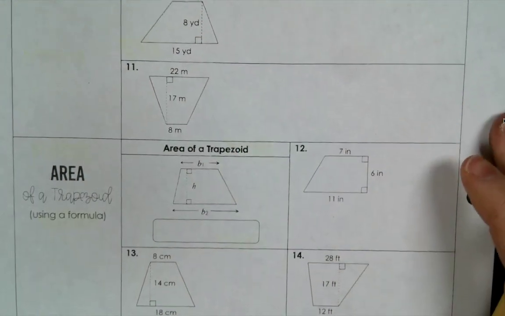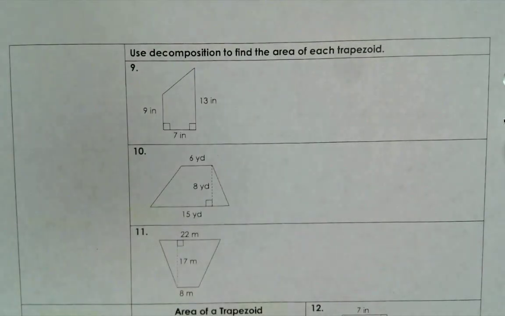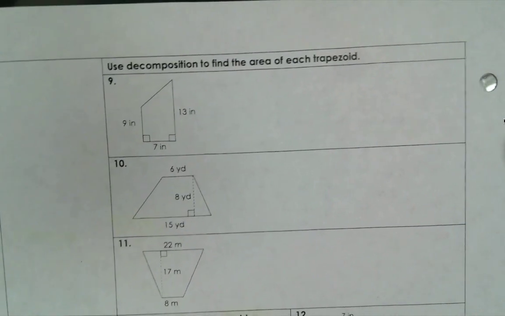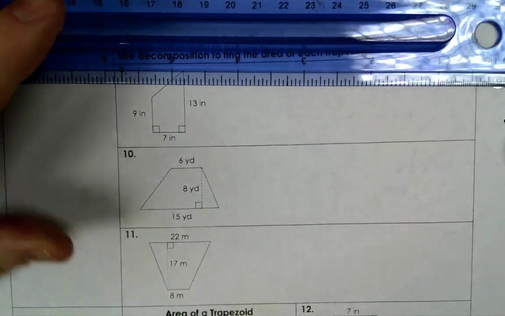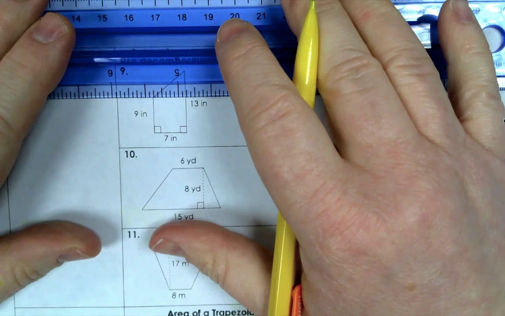Okay, turn that over. So another one, we've got to deconstruct a couple more. Again, I'm going to take my little ruler and I'm going to make a rectangle and a triangle.